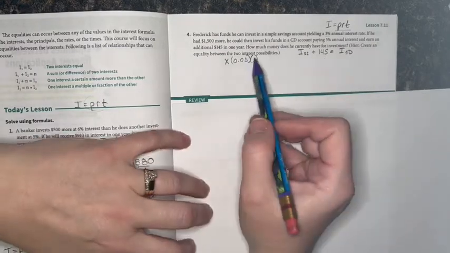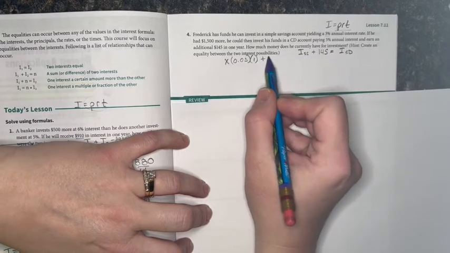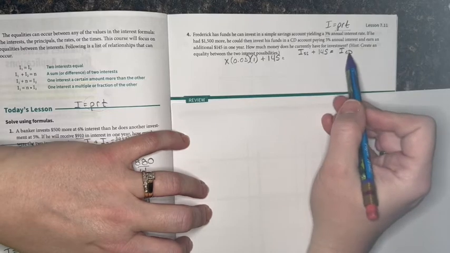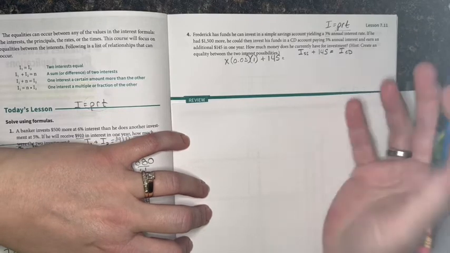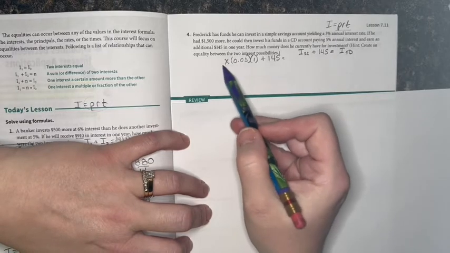So that is the interest for our simple savings plus $145, which is going to be equal to the interest for our CD account. Now, what is the principal for our CD? Well, we didn't know the principal here, right?